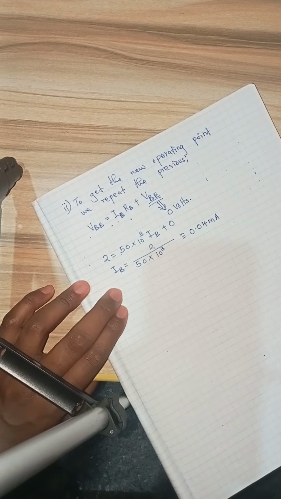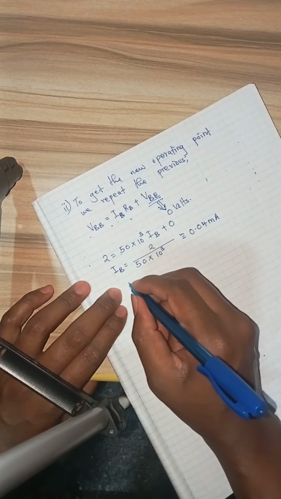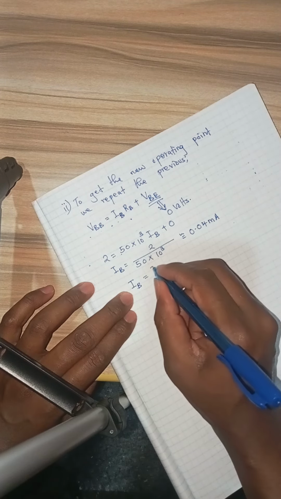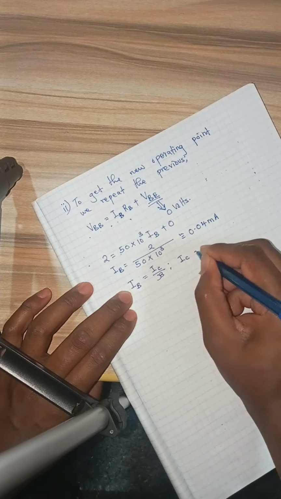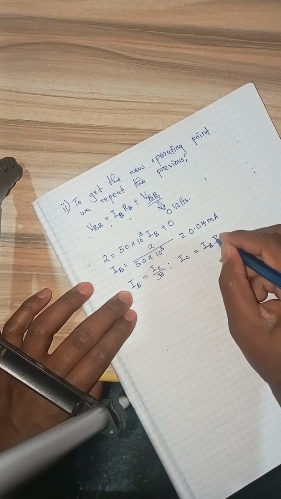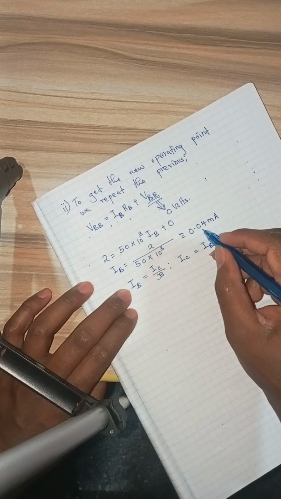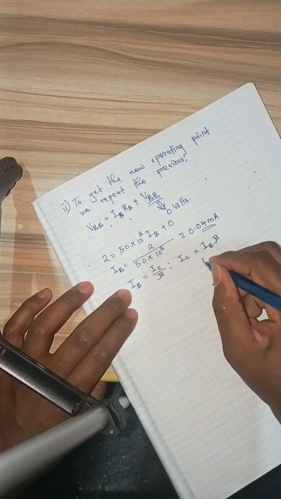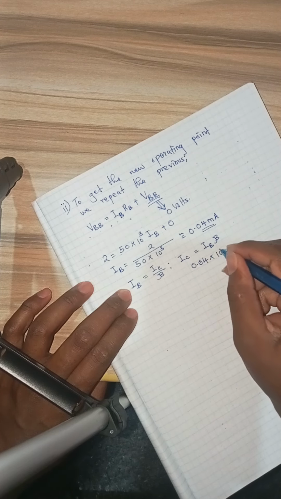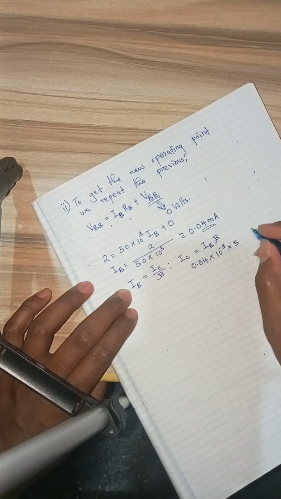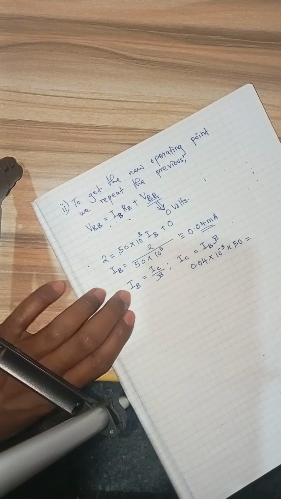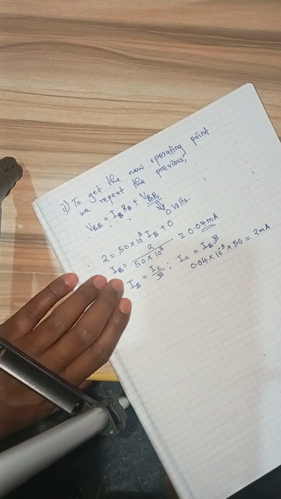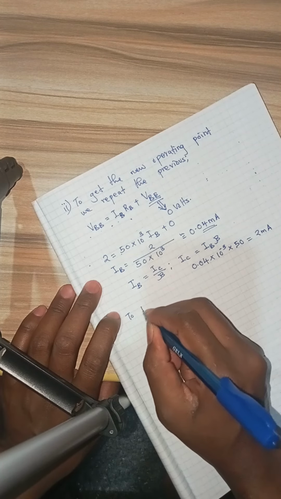Then again we know that the base current IB is equivalent to IC divided by beta, the amplification factor. Therefore IC is equivalent to IB multiplied by the amplification factor. And our IB, from what we have gotten here, is 0.04 multiplied by 10 to the power negative 3. You multiply everything by 50, where 50 is the value of beta, so this gives a value of 2 milliamperes.